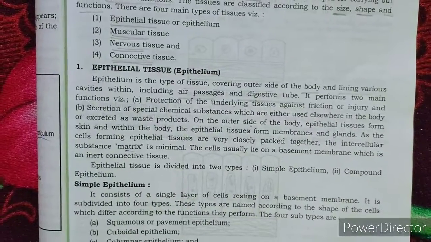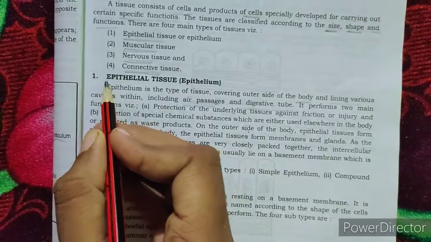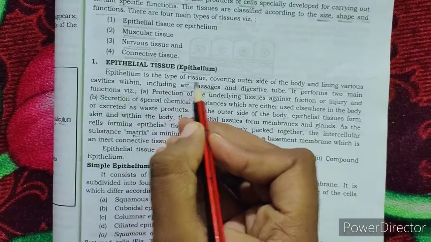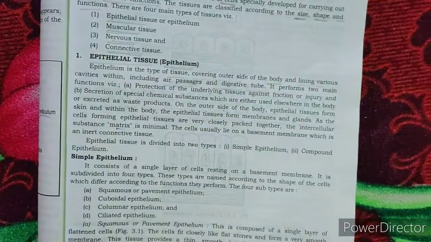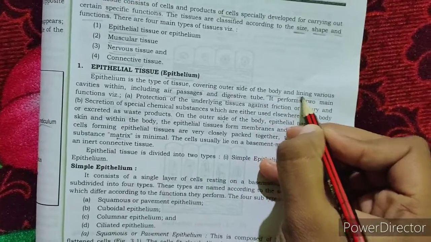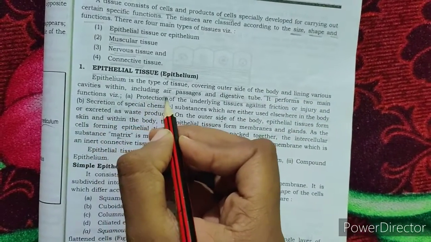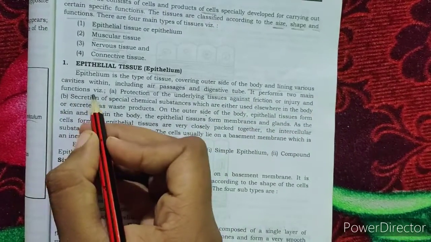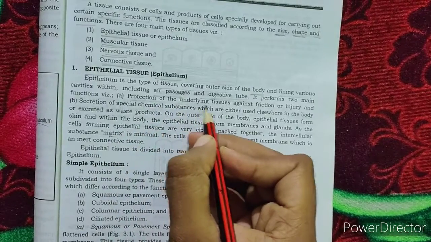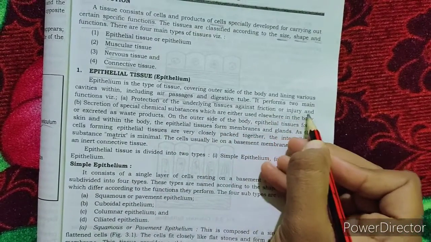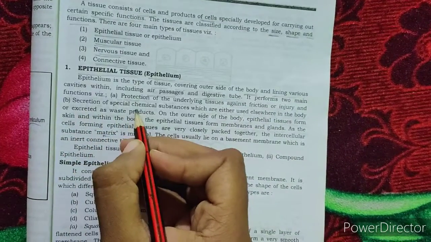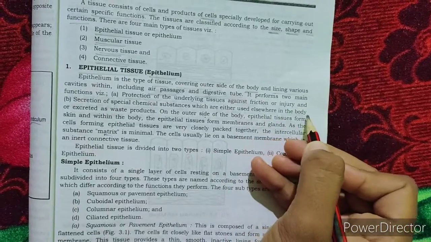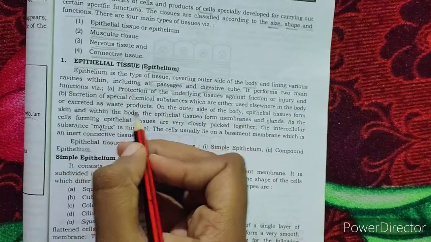Now discuss the first one, epithelial tissue or epithelium. Epithelium is a type of tissue covering the outer side of the body and lining various cavities within, including air passages and the digestive tube. It performs two main functions: protection of the underlying tissues against friction or injury, and secretion of special chemical substances which are either used elsewhere in the body or extracted as waste products.